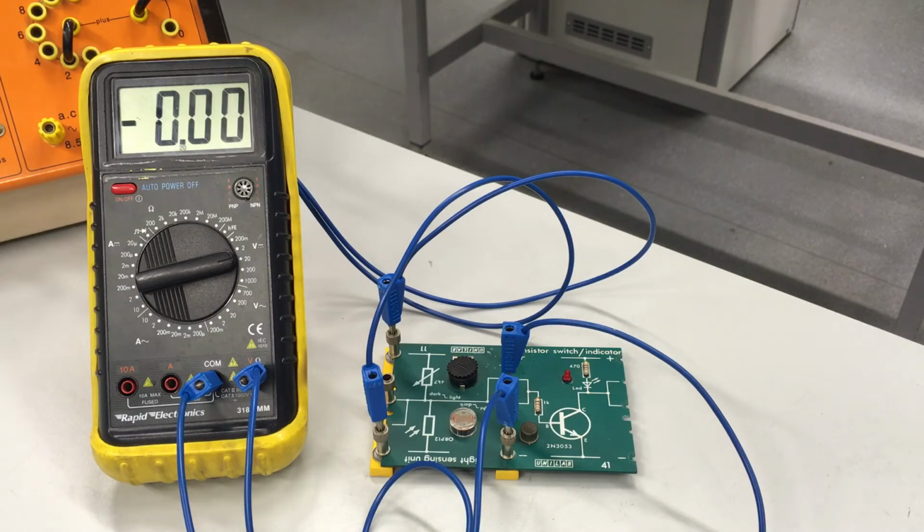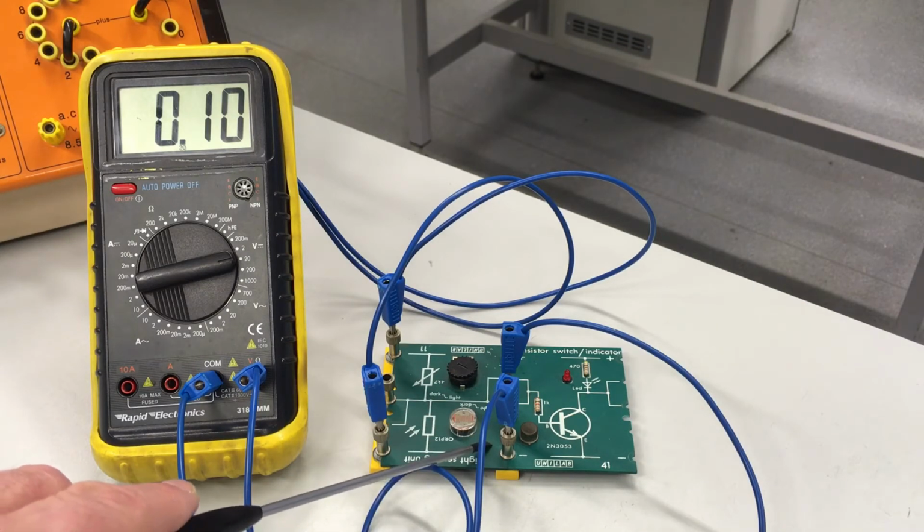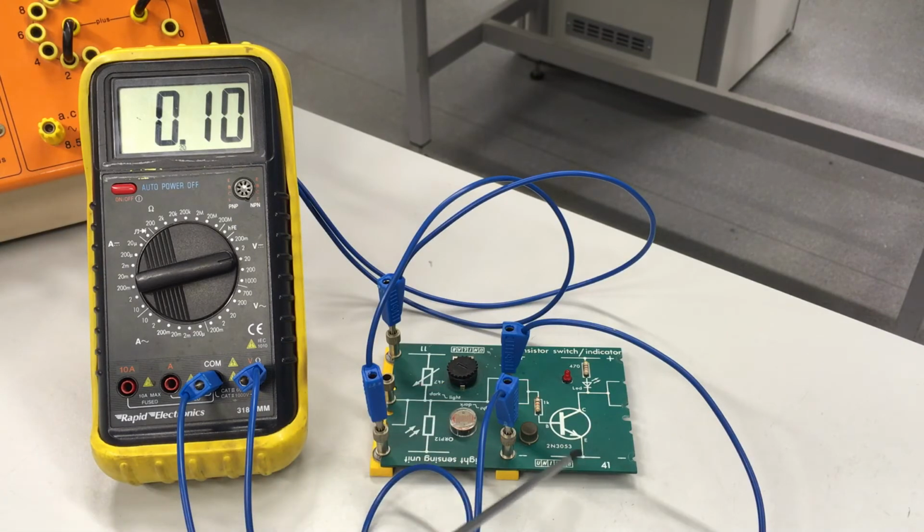Now when I switch the circuit on, you can see there's a small voltage registering, 0.1 volts. So that's V2. That is the voltage that will eventually, when it increases, draw a small enough current through a certain part of the transistor to switch it on. And we will know the transistor switched on because the LED will come on.